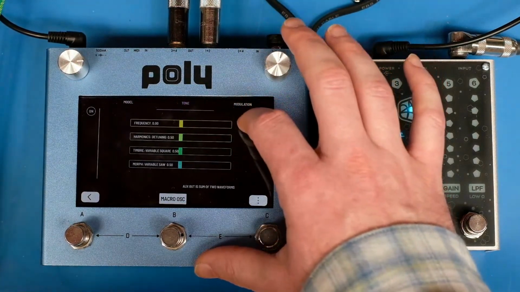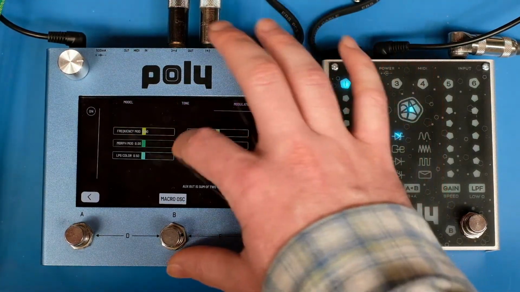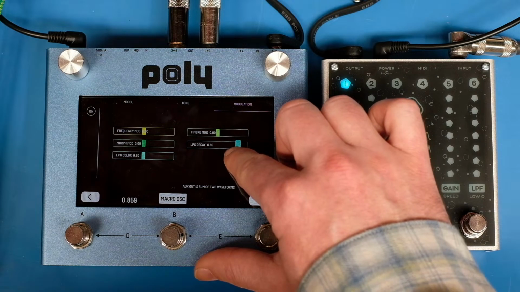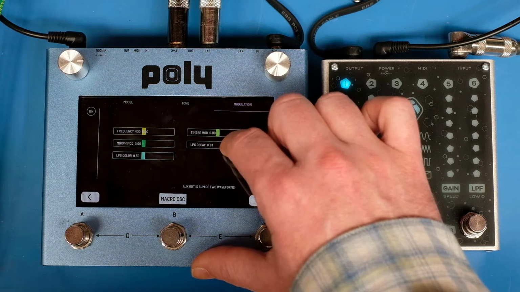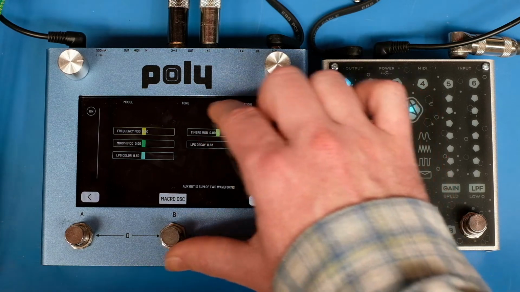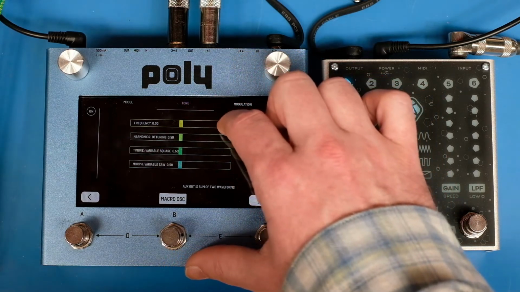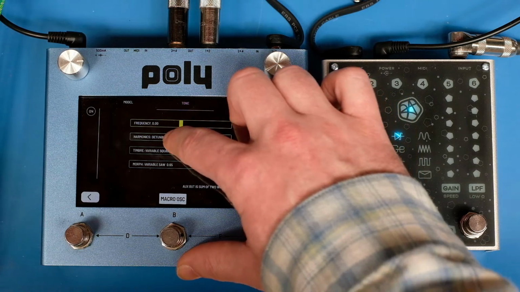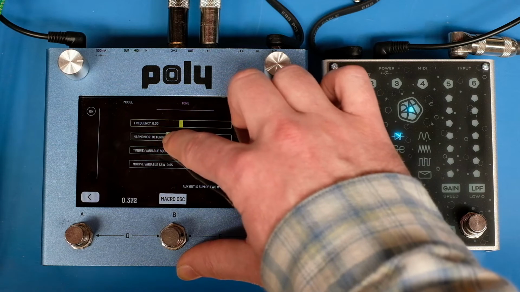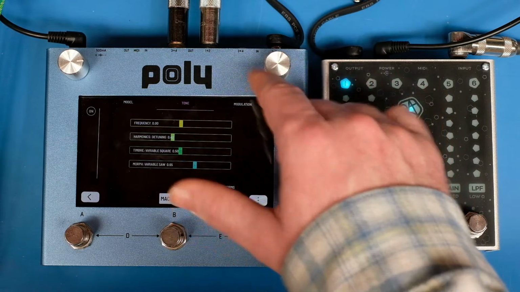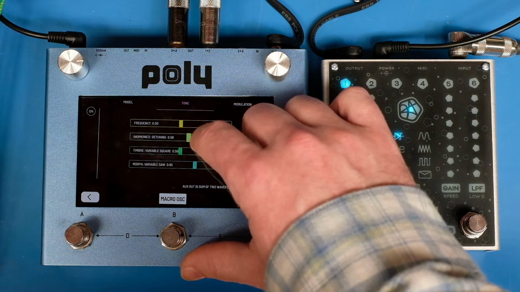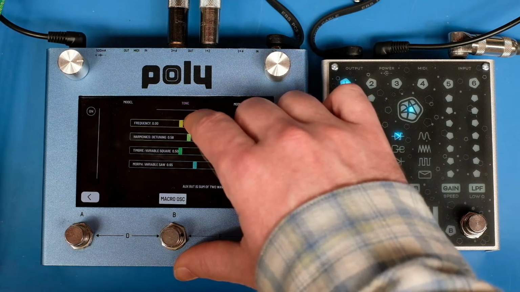So let's much longer decay there. And yeah, right. I reckon we have that bigger and lower.